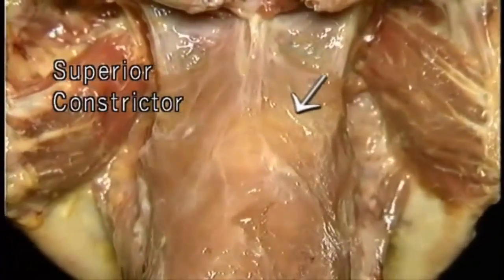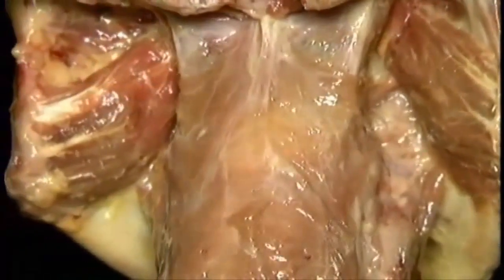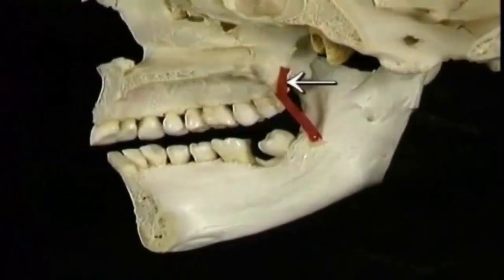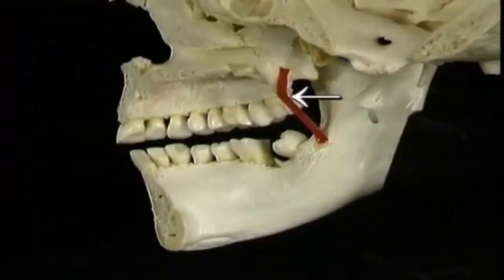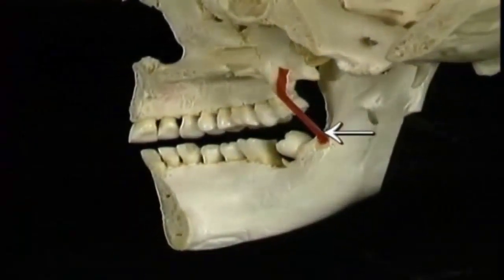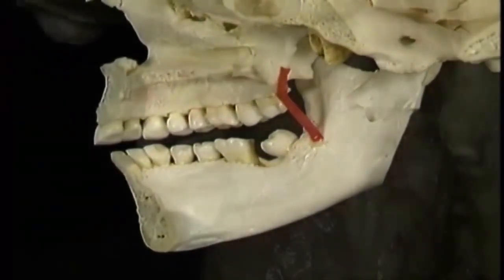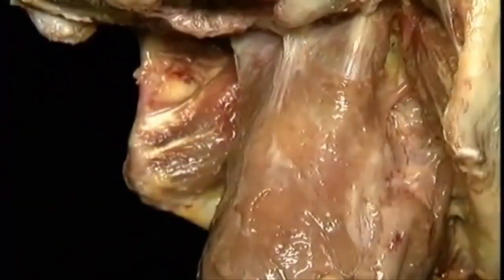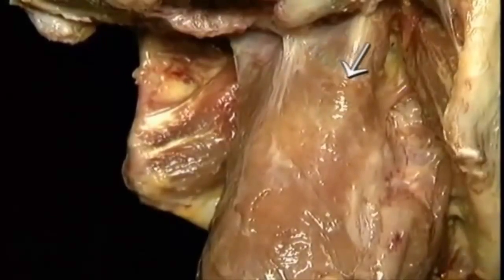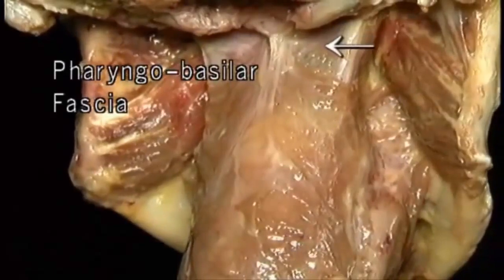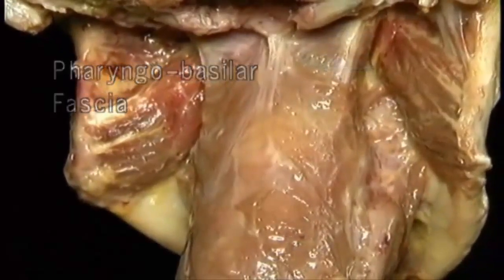The superior constrictor is very thin. Its fibers arise from the lower part of the medial pterygoid plate, the hamulus, and the pterygomandibular band, and also from the side of the tongue. The superior constrictor has a free upper border. Above this, the wall of the pharynx is formed by this layer of fascia, the pharyngobasilar fascia.